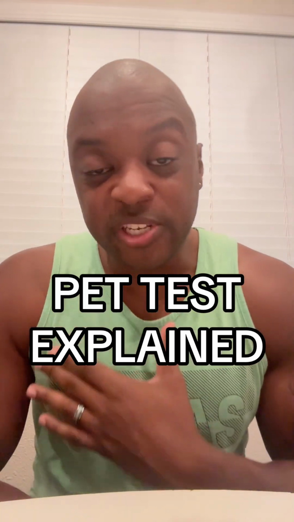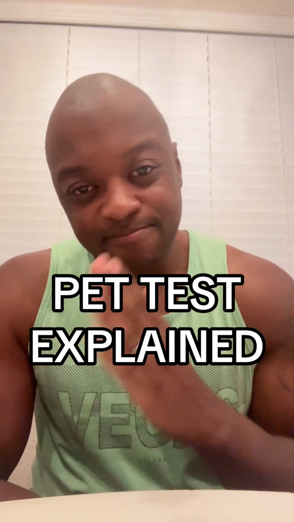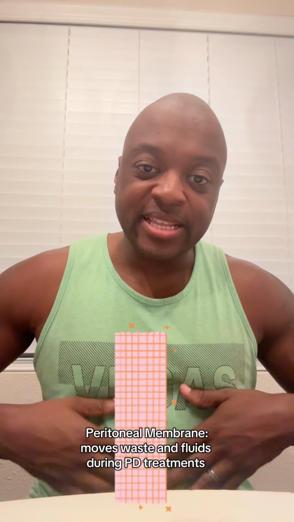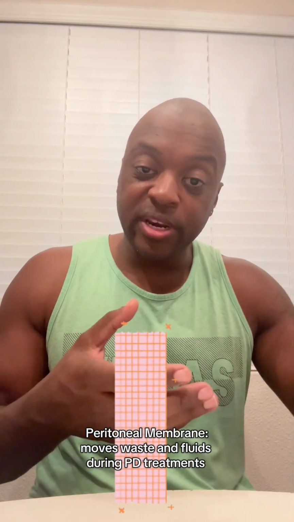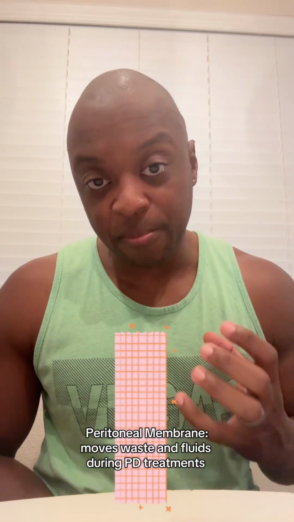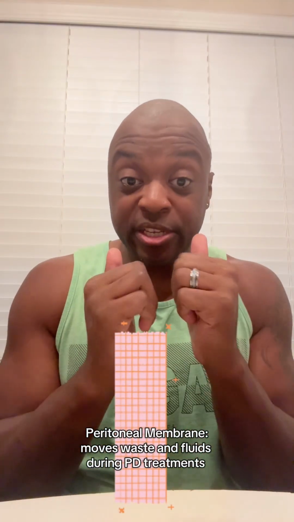PD nurse asked me to explain the PET test in a simple way. So here we go. First, let's start with the peritoneal cavity. The peritoneal membrane inside this cavity, when you put the dialysate fluid in, it removes toxins and excess fluid from the body. That's its job, and it's great.